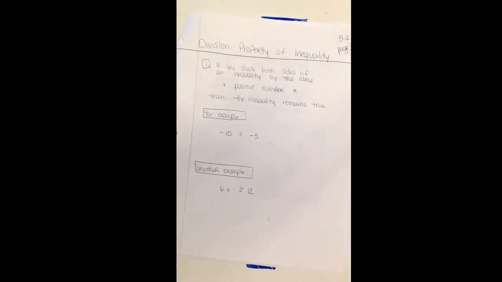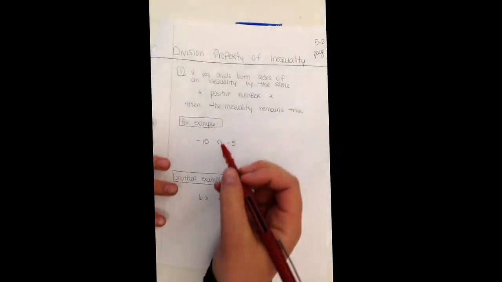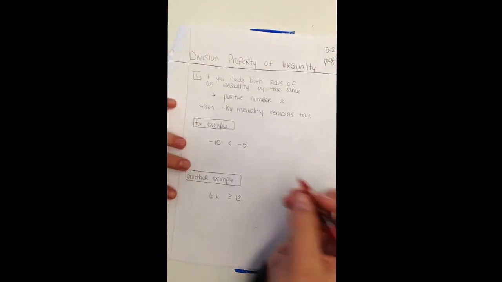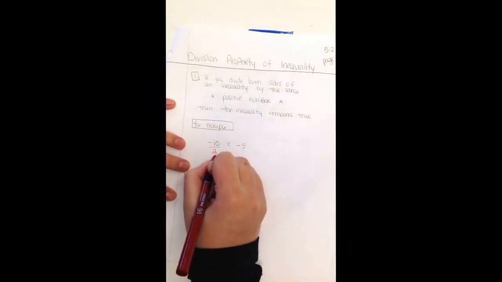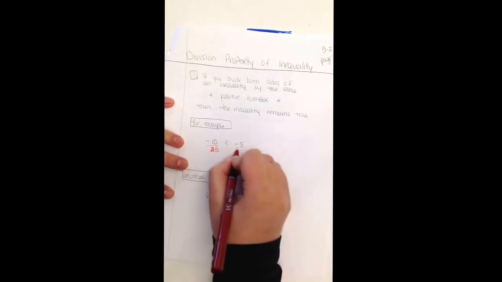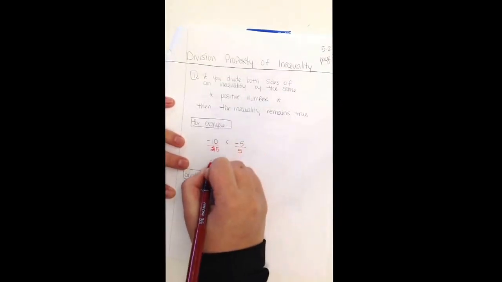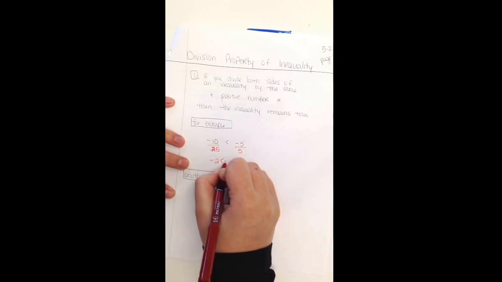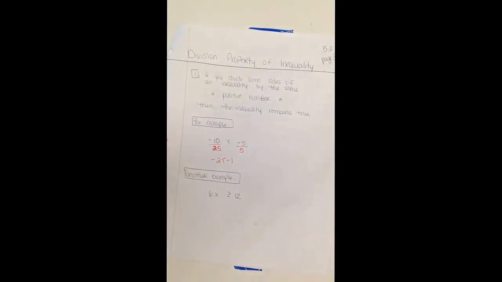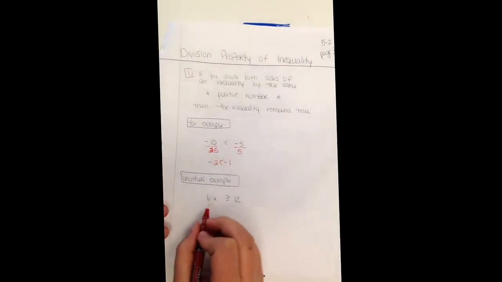Division property of inequality is the same as multiplication. If I divide by a positive number, symbol stays the same. If I divide by a negative number, symbol has to be flipped. So let's start with the positive numbers. If I divide by a positive 2, or let's go with a positive 5, I get negative 2 is less than negative 1. That's a true statement.